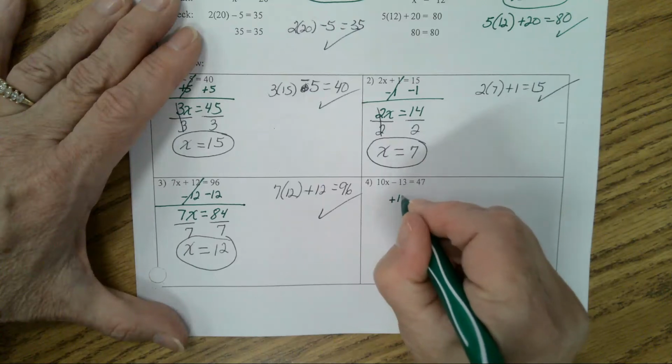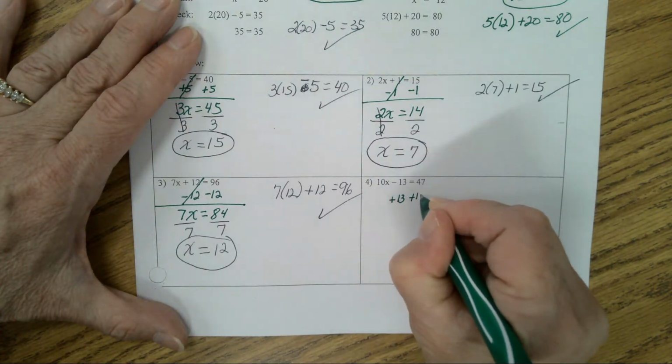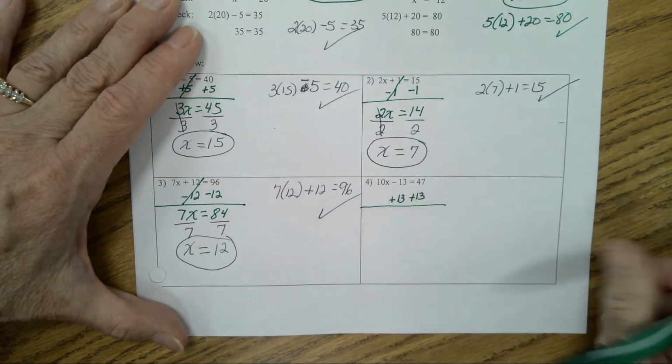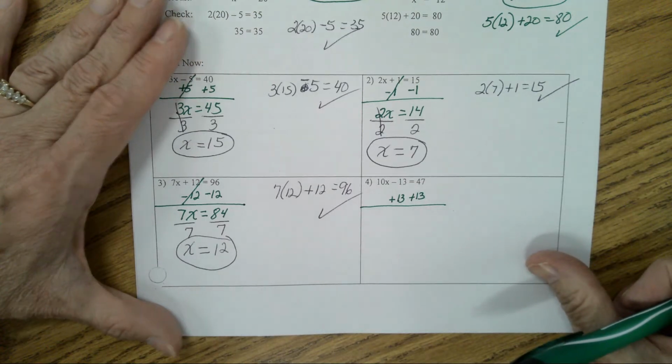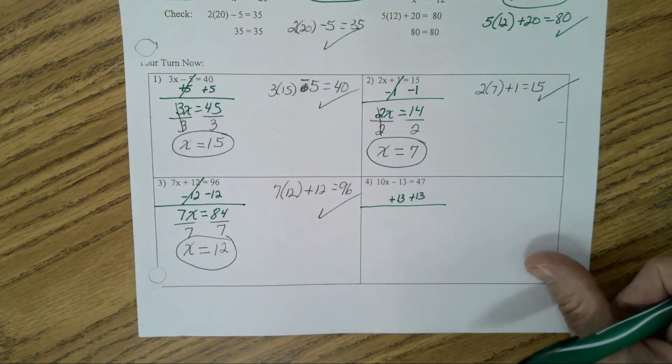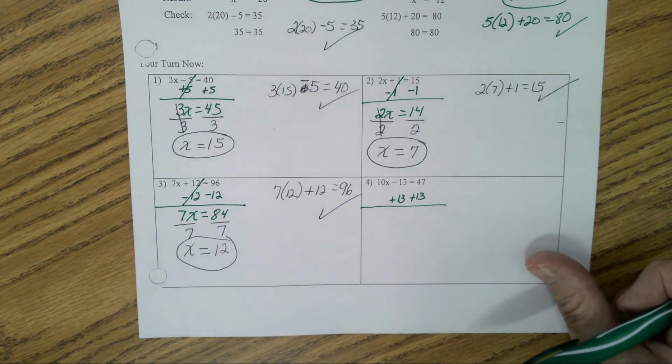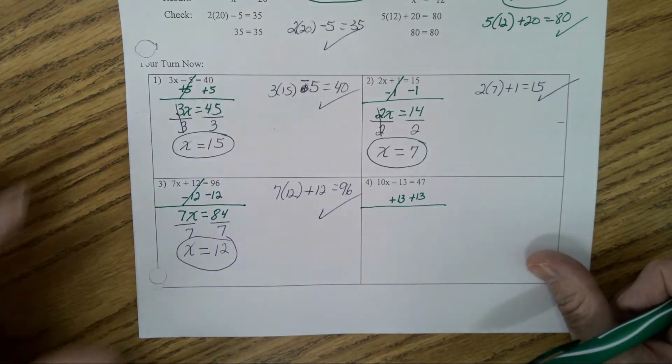Add 13, add 13. Isn't it easy when you don't have integers on these problems? Your brain doesn't have to think about the integer rules, which is nice. Tomorrow you will, but today is going to be an easy, friendly day.